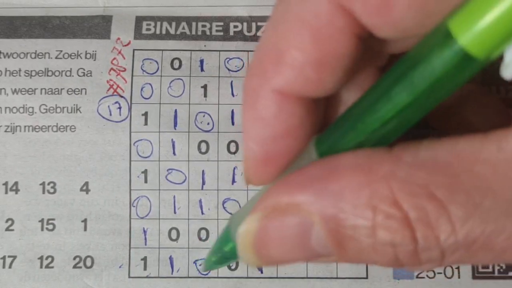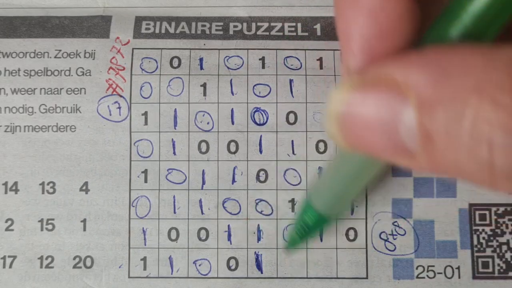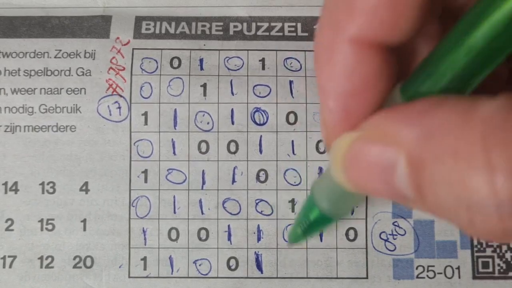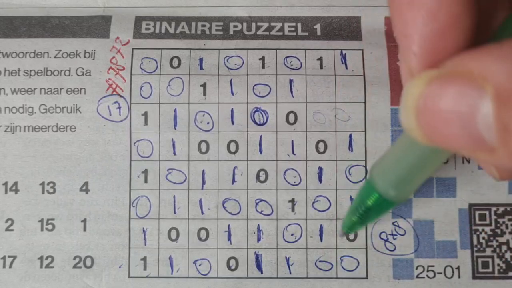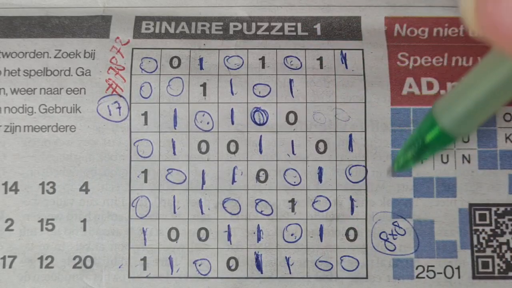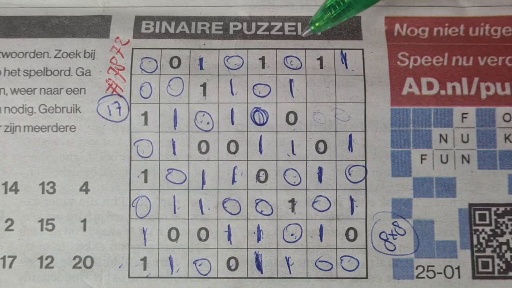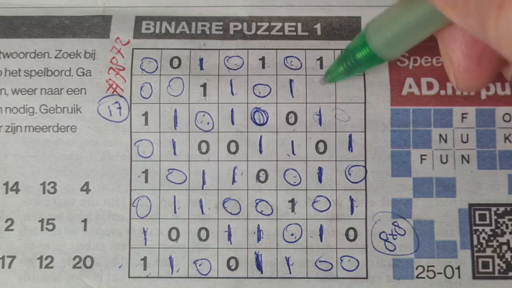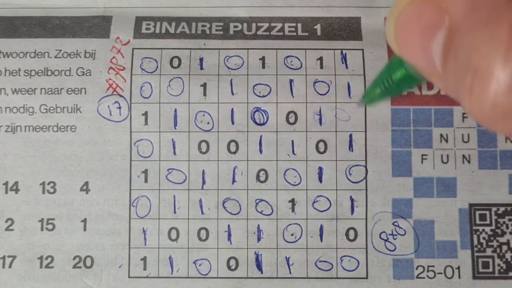Of course, we have here double zero. Well, 1, 2, 3, 4 zeros, so the rest are ones. 4 ones we have here, so the rest are zeros. And now we need to compare. Nope. Double zero, here one, there one. Between the ones comes a zero. 4 zeros we have here, so the rest are ones. Double one, here no, there no.